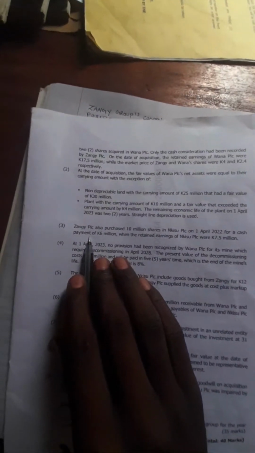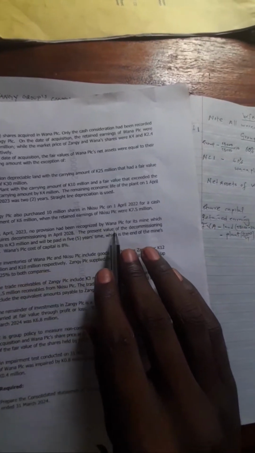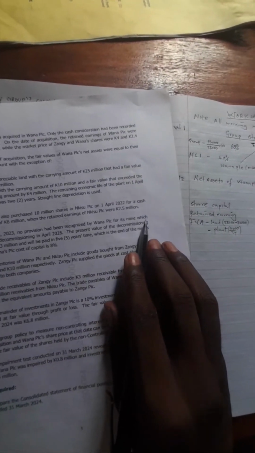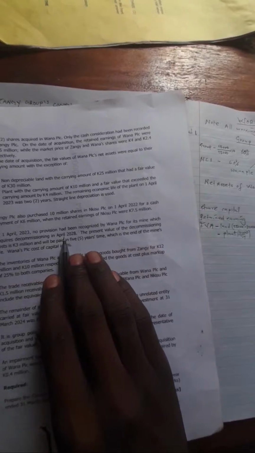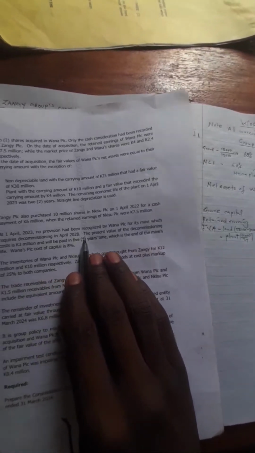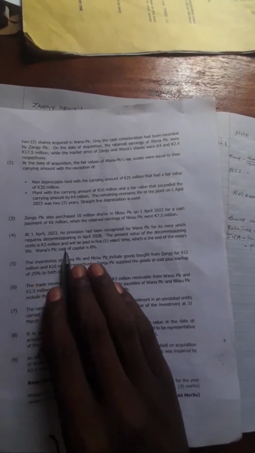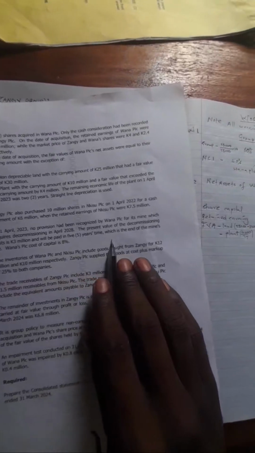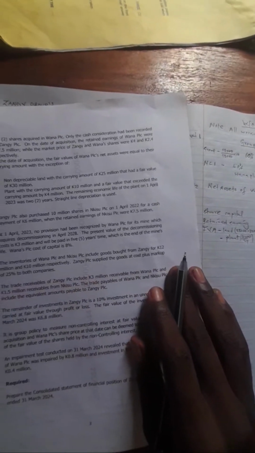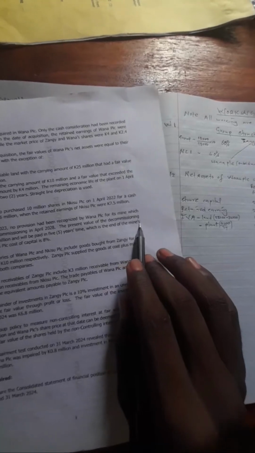And then let's look at what came next. So from there, this one we've already adjusted for it. Then we come here. So on 1st April 2023, no provision had been recorded by Wana for its mine, which requires decommissioning in April 2028. So the present value of decommissioning cost is 3 million and will be paid in 5 years' time, which is the end of the mine life. The end of the mine life, okay?